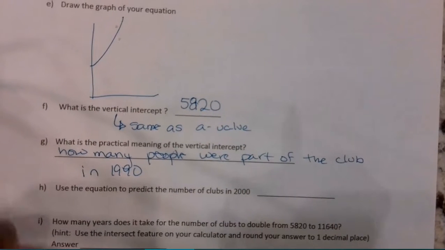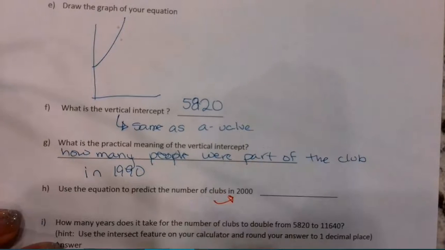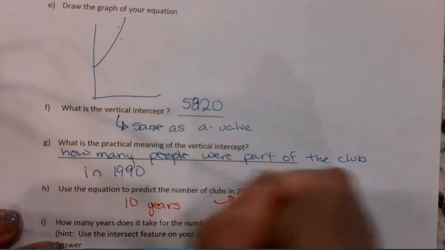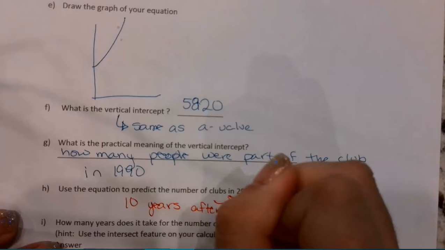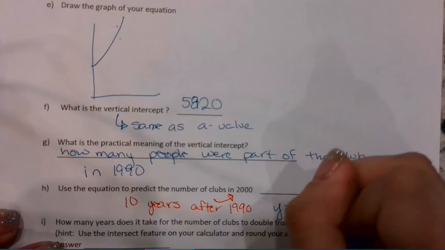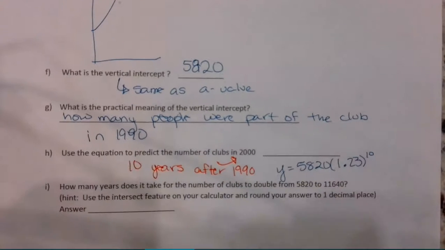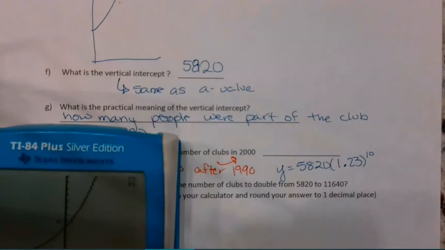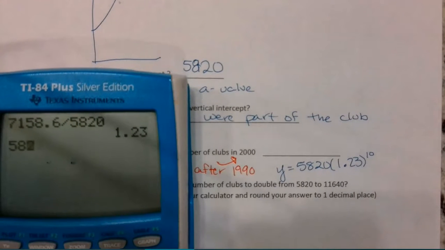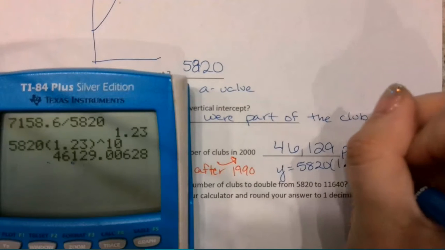Okay. So then it wants us to predict the number of clubs in 2000. 2000 is 10 years after 1990. So I'm going to plug in 10 into my equation. So I have y equals 5,820 times 1.23 to the 10 power. And I'm going to go type that in on my calculator. So I go back home, 5,820 times 1.23 to the 10, which gives me, I'm going to stick with whole numbers, 46,129 people.